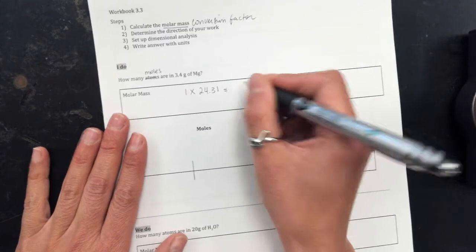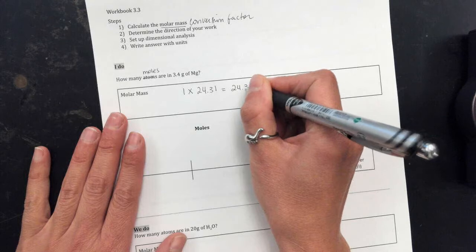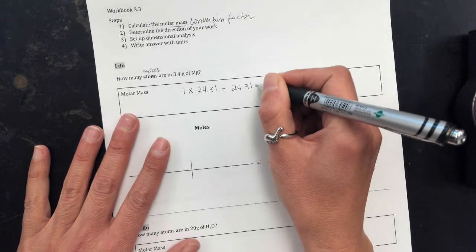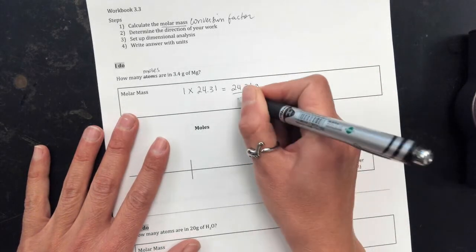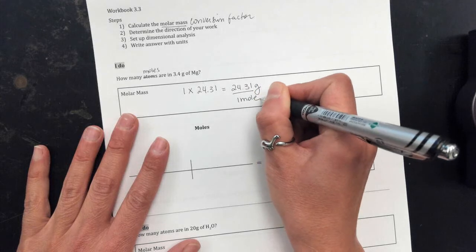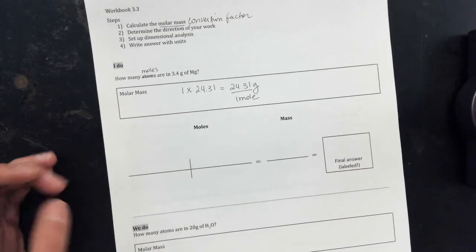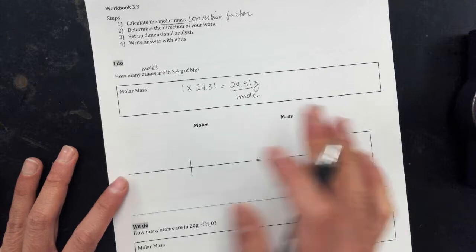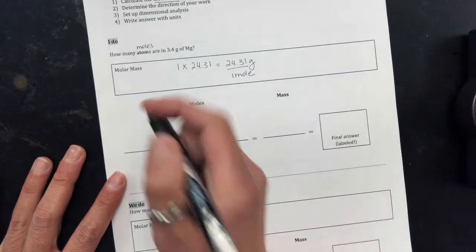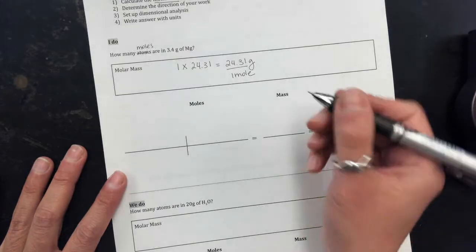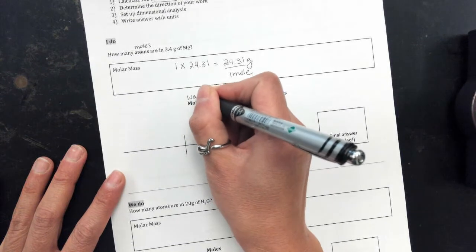So that equals 24.31. And just a reminder, it is 24.31 grams in 1 mole. Okay, that is important information. Alright, so the first step is done. The second step is to determine the direction. So it's saying how many moles. So moles is what it wants.